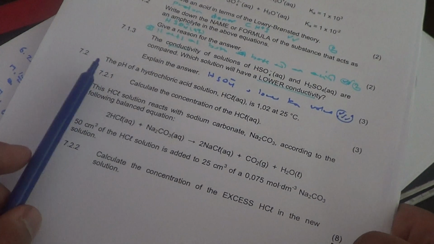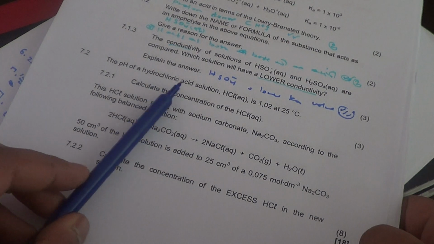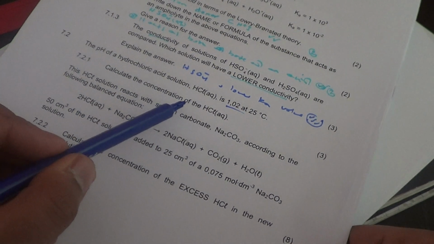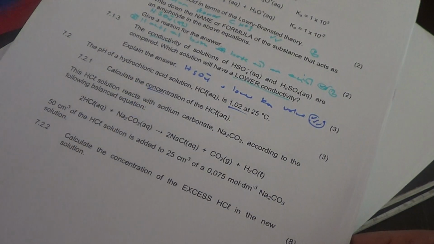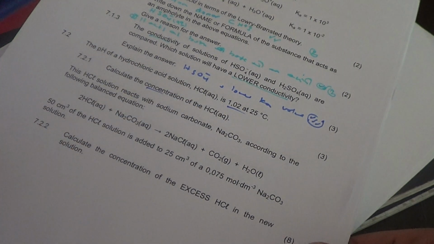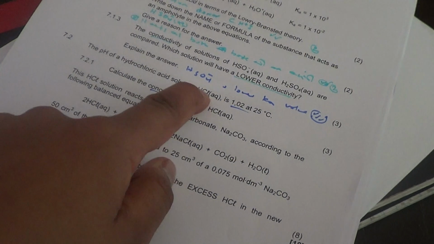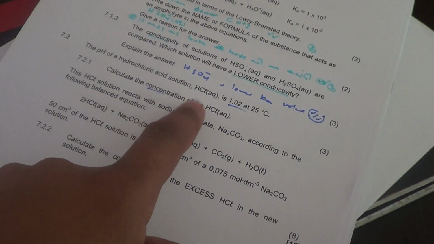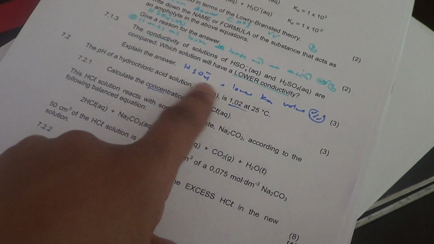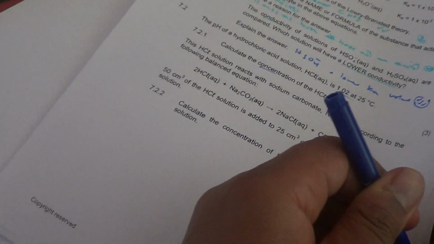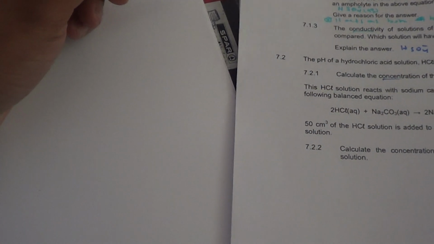So now the question says the pH of a hydrochloric acid solution is that one. Calculate the concentration of the HCl solution. So if we're given the pH, we need to find the concentration of the HCl. Now remember the concentration of the HCl, because HCl ionizes completely, it will be exactly the concentration of the oxonium ions or hydronium ions. So this one demands a writing. So we tried to save a bit of time, so let's try and move.